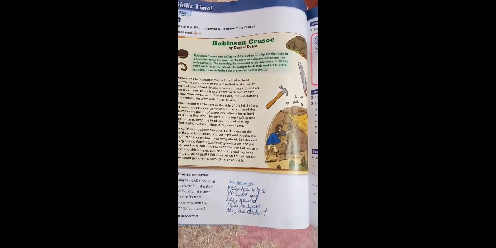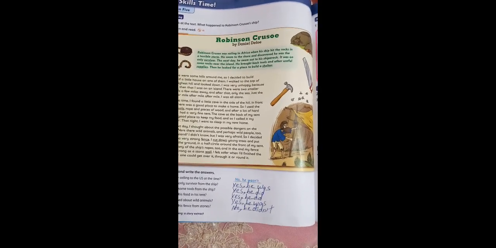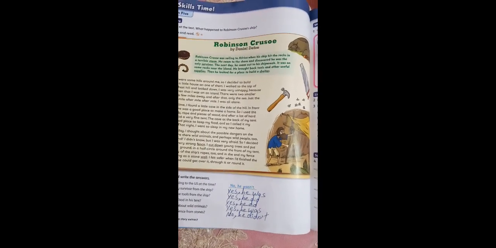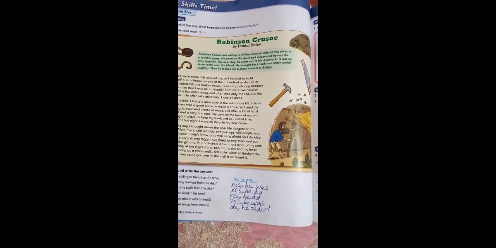It was on some rocks near the island. He brought back tools and other useful supplies. What's the meaning of supplies? Who can tell me? Supplies are the things that we need to have with us to live, such as food. Okay, then he looked for a place to build a shelter.